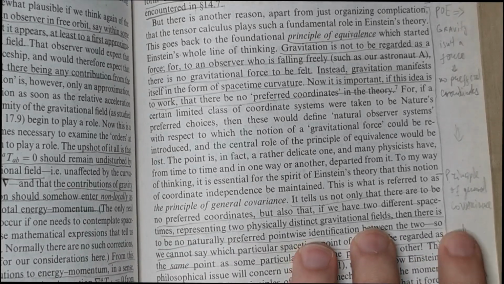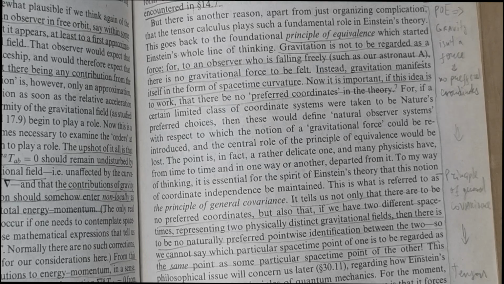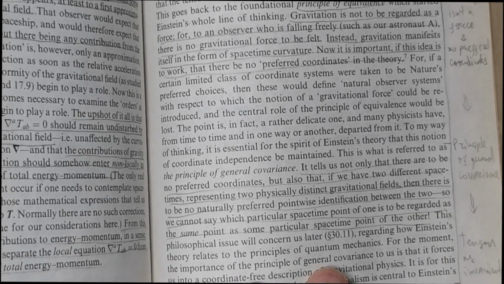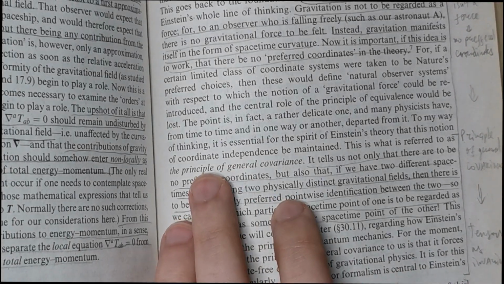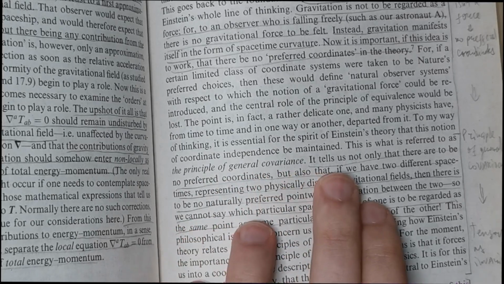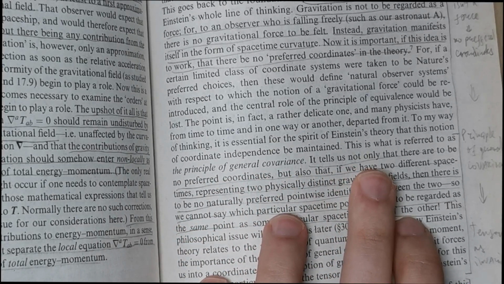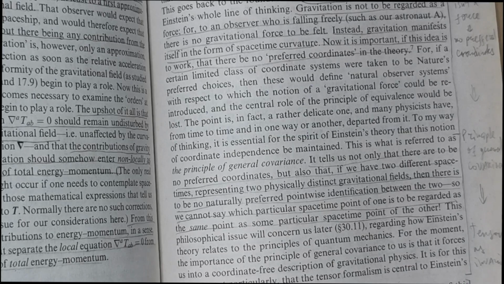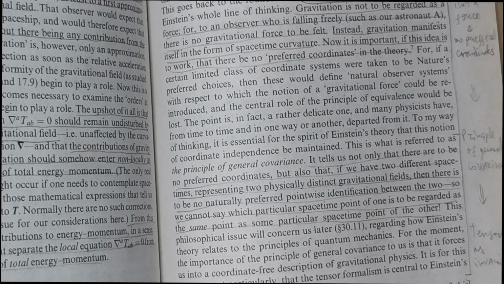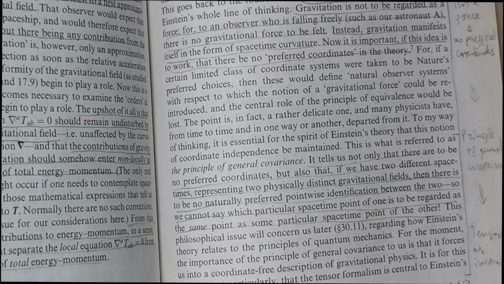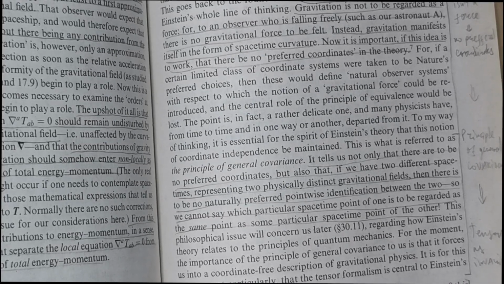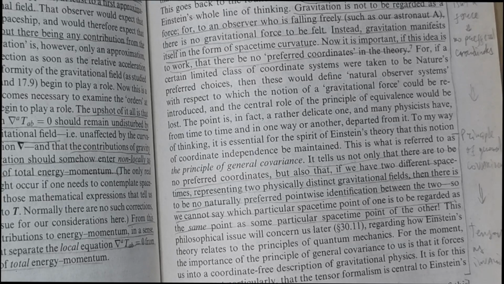And from those principles we need some kind of invariant quantities, and tensors are those invariant quantities. That principle, which is called the principle of general covariance, tells us that not only are there to be no preferred coordinates, but also that if you have two different spacetimes representing two physically distinct gravitational fields, then there is to be no naturally preferred pointwise identification between the two. So we cannot say which particular spacetime point of one is to be regarded as the same point as some particular spacetime point of the other.